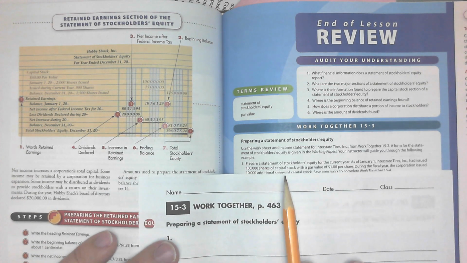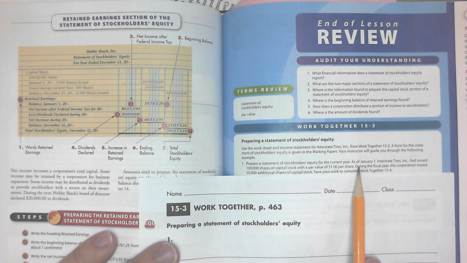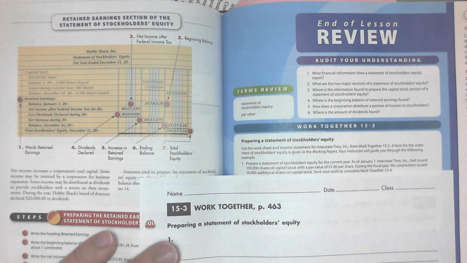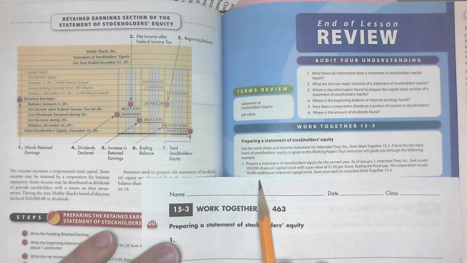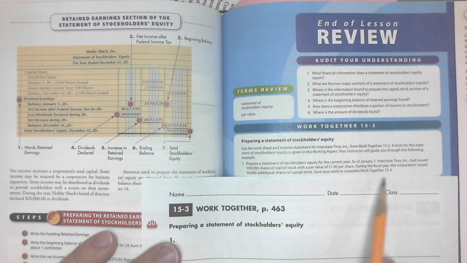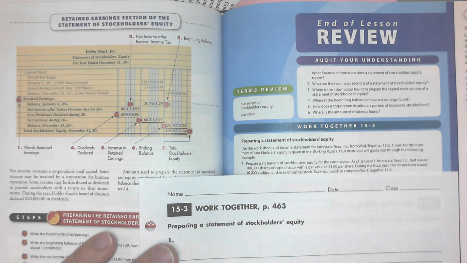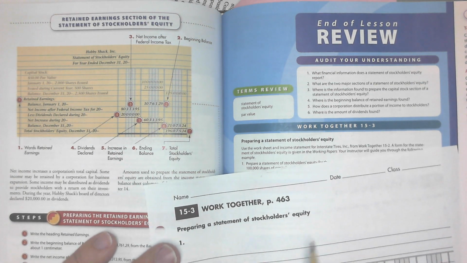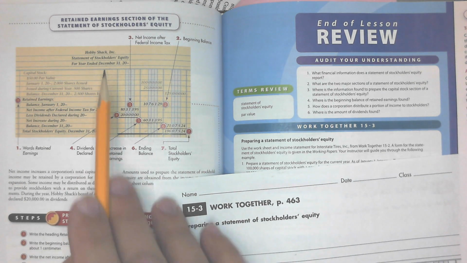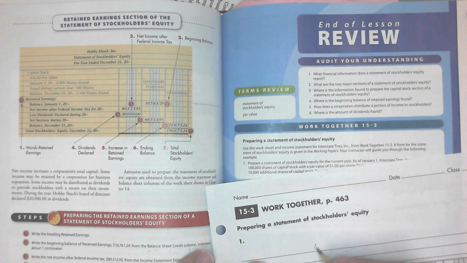So we'll start here. Now you prepare your income statement. January 1, Interstate Tires. I won't read this to you, as I know everybody can read. But we've got 100,000 shares of stock at $1 per share, and then we had 10,000 more shares in the year. So we're going to start with our heading, just like on the opposite page. So we've got Interstate Tires.